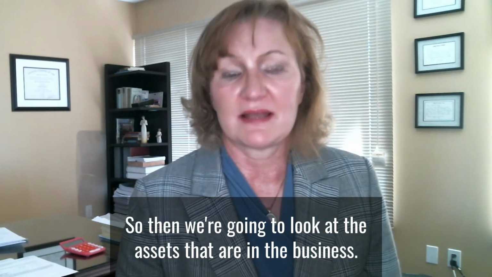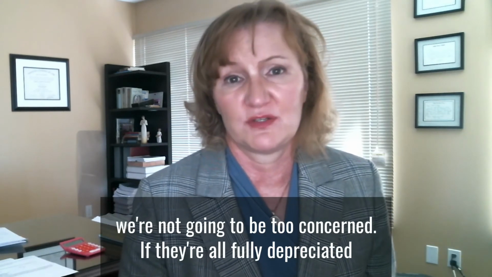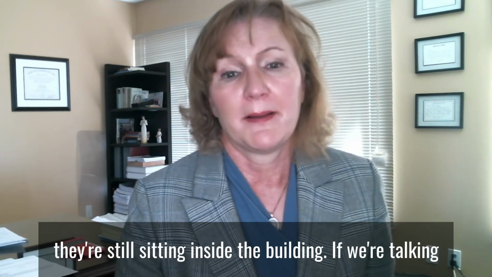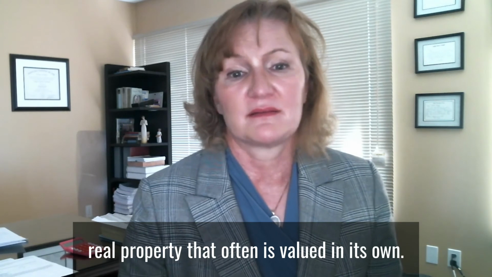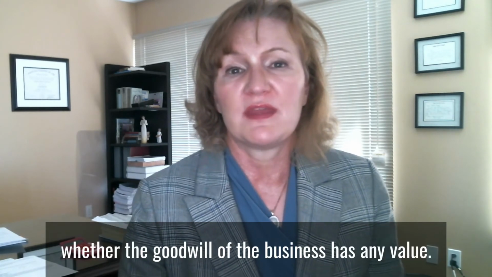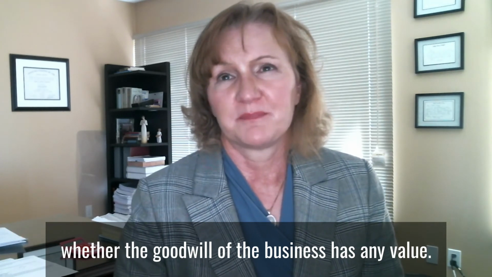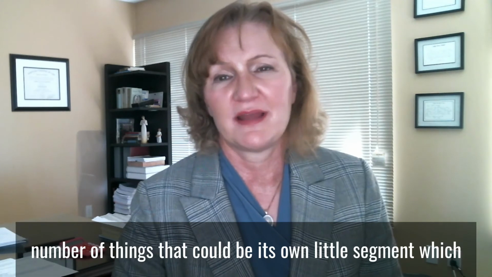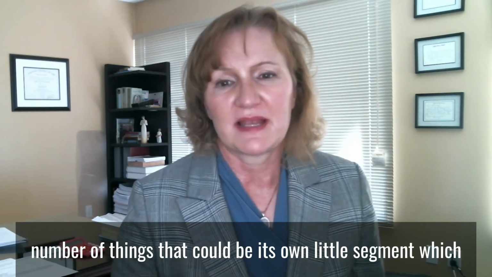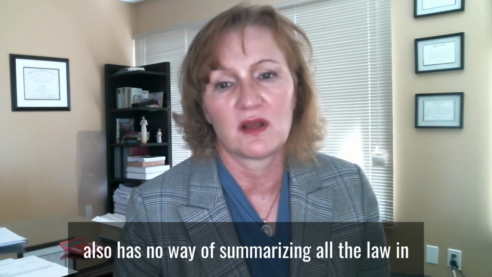So then we're going to look at the assets that are in the business. If it's a bunch of desks, we're not going to be too concerned, if they're all fully depreciated, they're still sitting inside the building. If we're talking real property, that often is valued on its own. So we're going to talk about whether the goodwill of the business has any value. The goodwill of the business is going to turn on a number of things that could be its own little segment, which also has no way of summarizing all the law on this.